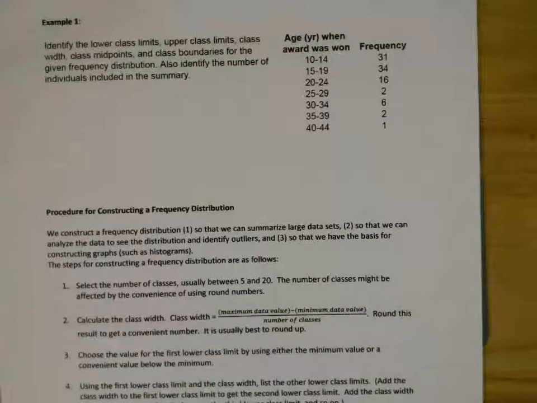Okay. So now let's look at this first example that we have here. In this case, you want to identify the lower class limits, upper class limits, class width, class midpoints, and class boundaries for the given frequency distribution.